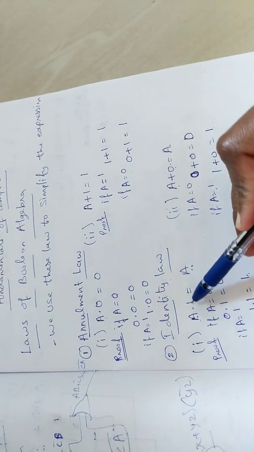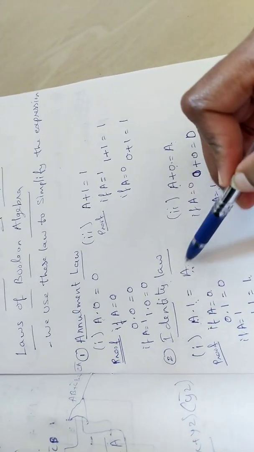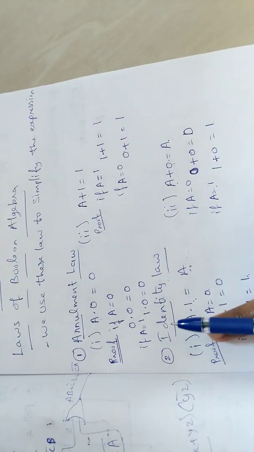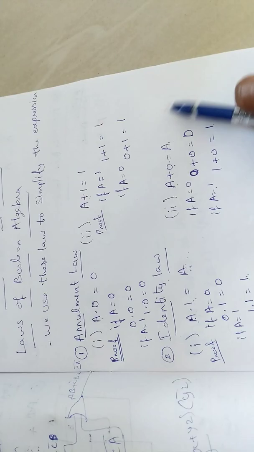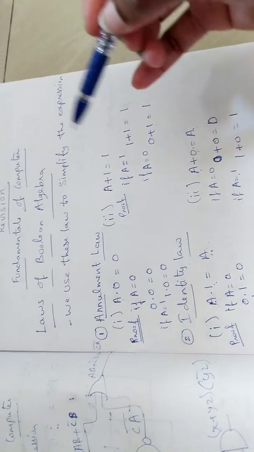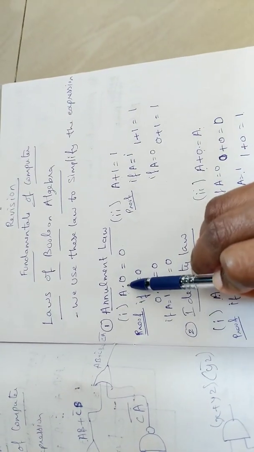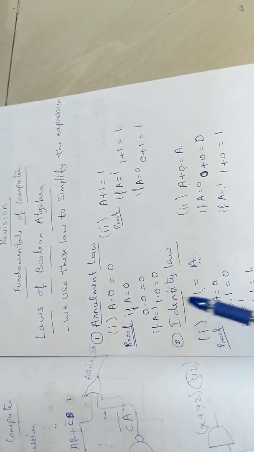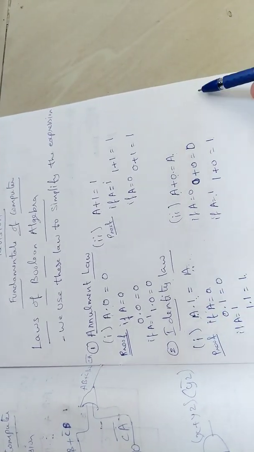If I AND with my 1, I'm getting a again, which is the same a. So it is an identity law. Why the name identity? Because I'm getting the same one. So identity, same it is. So this is 1, 2 laws. We have seen the annulment law with your AND and OR, and the identity law with your AND and OR. So all the combinations with AND and OR you have to learn like this. Proof you have to do in this way.